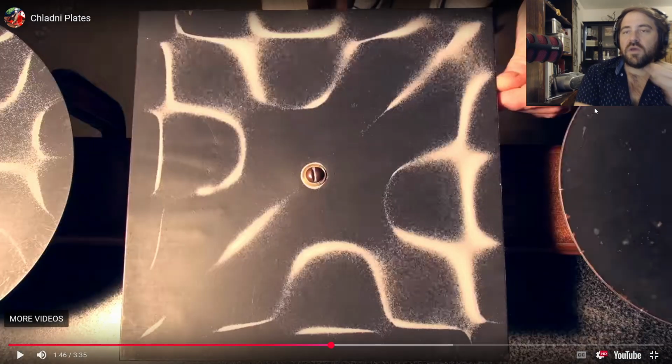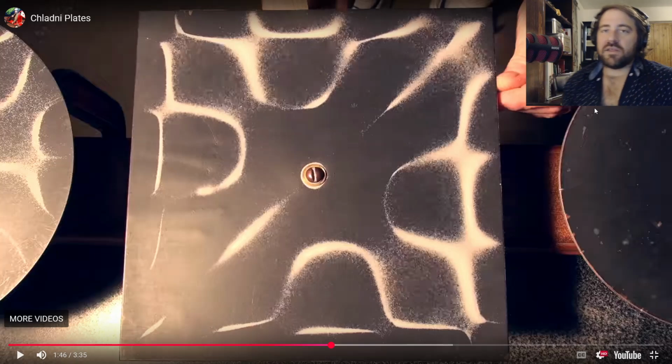There we go. So what's happening is you've got some parts of the plate called nodes and antinodes. A node always stays in place. If you think of a wave, from either 205 or 311, you've learned about a wave. Think of a sine wave. Think of any wave, really.